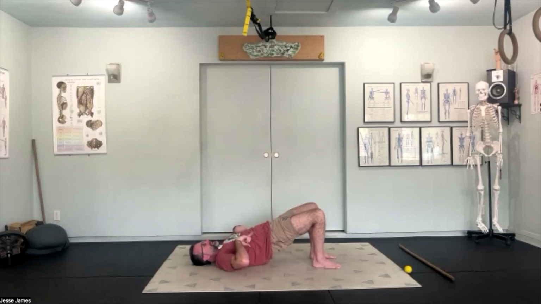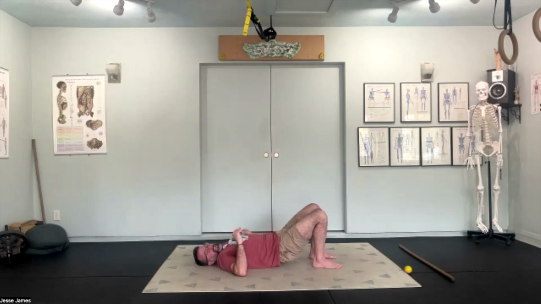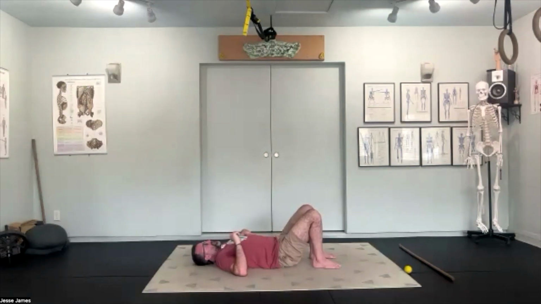Notice my rib cage is not sticking out. I want that rib cage drawing down as we scoop into it. Rib cage to pelvis should be relatively in line. I don't want that rib sticking out to where we have a big sway in our back. At least not yet. We're going to get into that one in just a second.